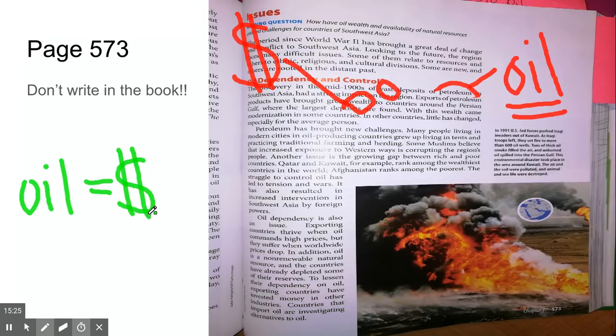But here's the thing. This discovery of petroleum has brought some challenges to the area. So you had these people that were living in really modern cities. All of a sudden, their area is really wealthy, but they grew up living in tents and they practiced traditional farming and herding. And so it's really at odds with how they grew up. They grew up in this kind of environment where they were self-sufficient and they grew everything that they needed to eat. And all of a sudden, there's this huge influence of money. And they're like, this is corrupting our way of life, all of this money.